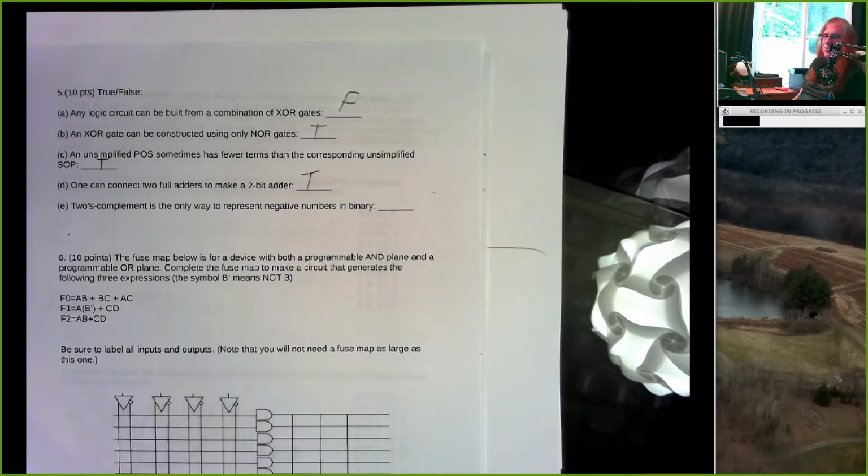So that's the simplified version of a full adder, where the carry in is always 0. But if you only have full adders, you can make a 2-bit adder out of that. Just ground out that first carry coming in. And then, 2's complement is the only way to represent negative numbers.